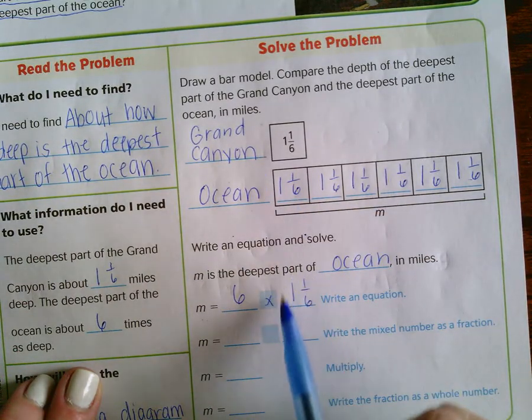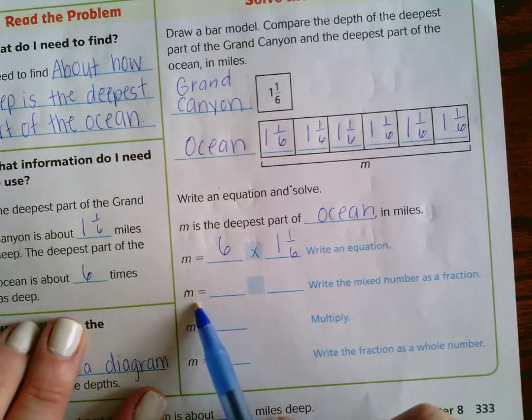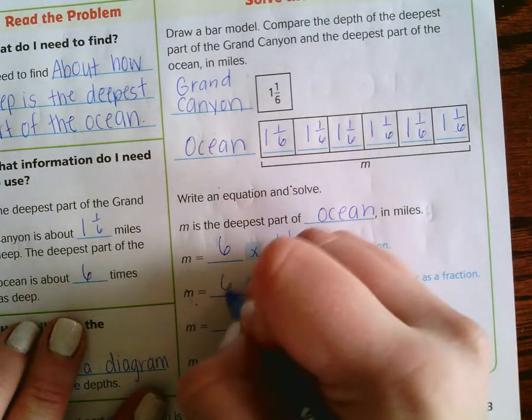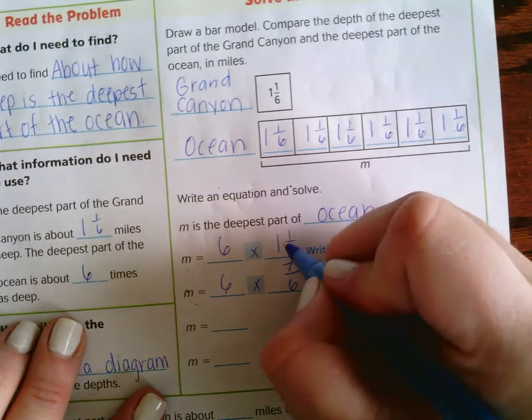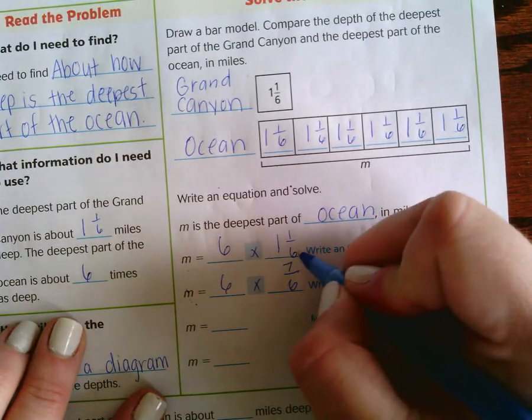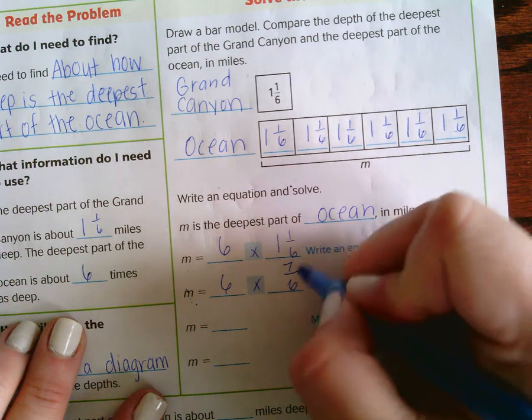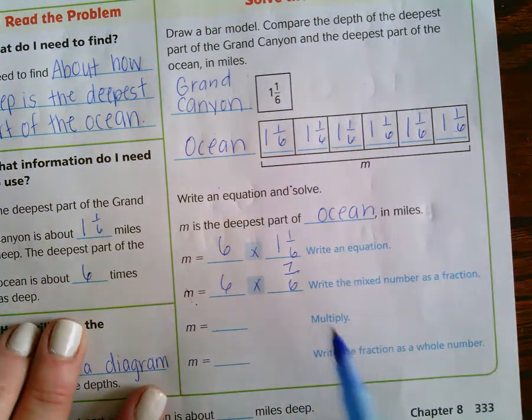You're going to have to rename this fraction. So the deepest part of the ocean, M, is still 6 times as big as 7/6, and that's just following the same method I did. 1 times 6 is 6, plus 1 is 7, and 6 stays the same.